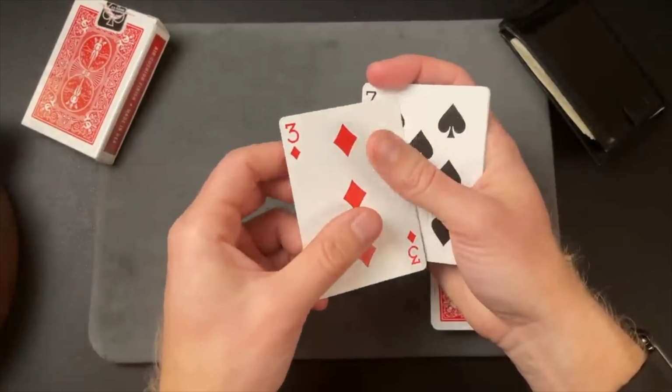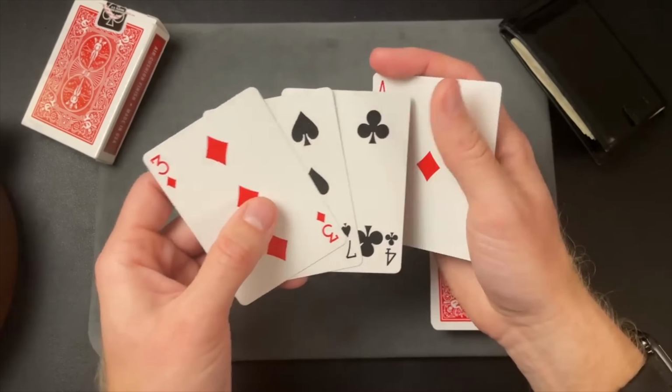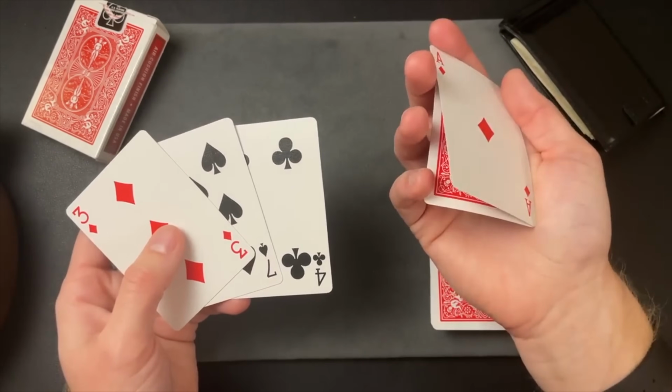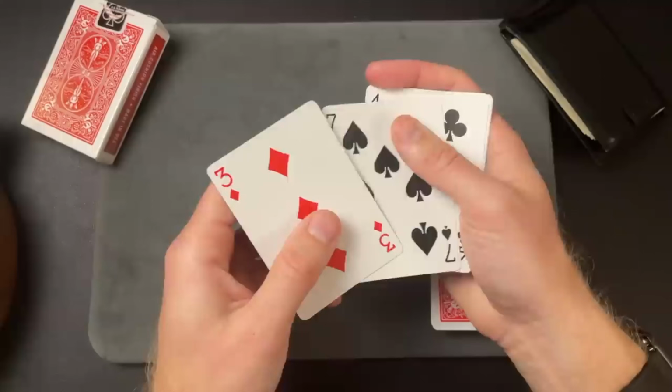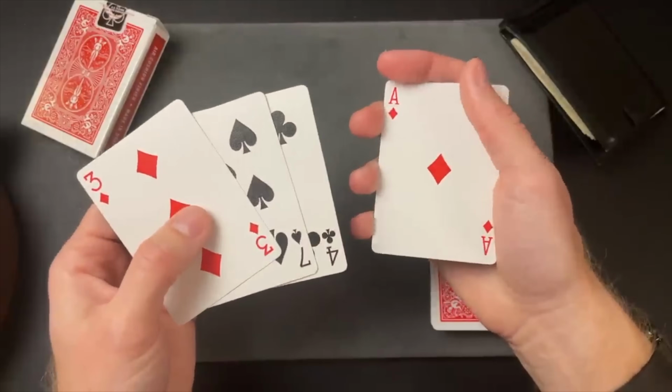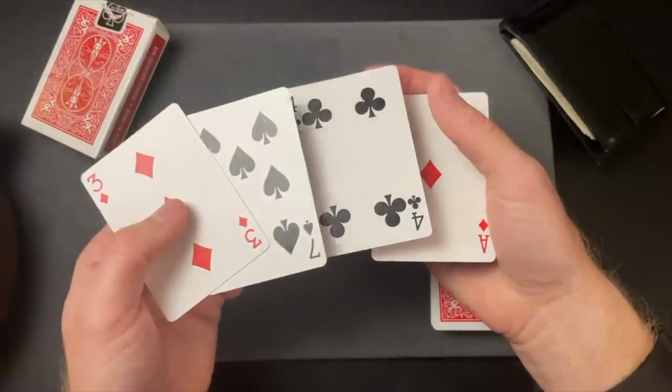What you can then do is one by one peel until you reach 4 cards so that you don't flash this bottom card. You don't just freely spread, you're going to peel from that subordinate dealing hand like you're dealing cards individually, and you can show them.